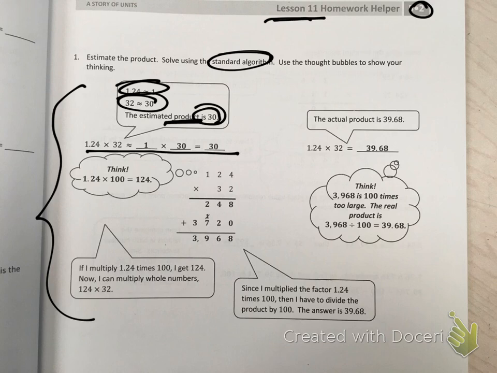In our thought bubbles, we have 1 and 24 hundredths times 100. Now, the reason we multiplied times 100 is to make it a whole number and get rid of that decimal. And then as you can see over here, we're going to divide by 100 to get that decimal back. It walks us through step by step how to do the standard algorithm again. The steps down here: if I multiply 1 and 24 hundredths times 100, I get 124.